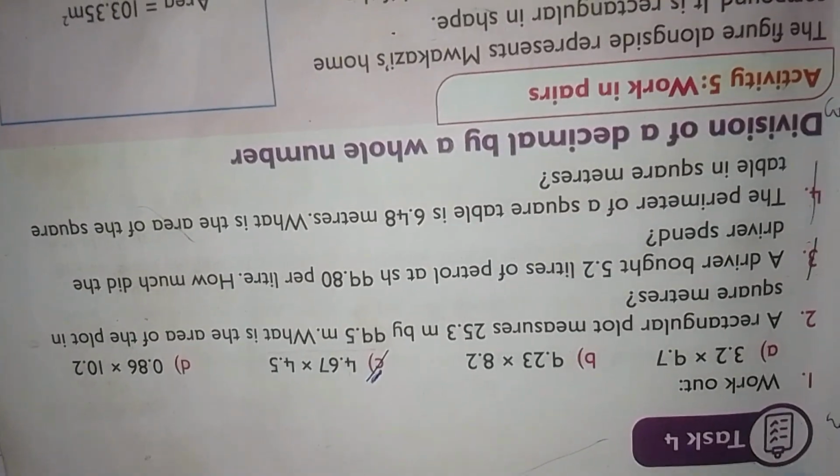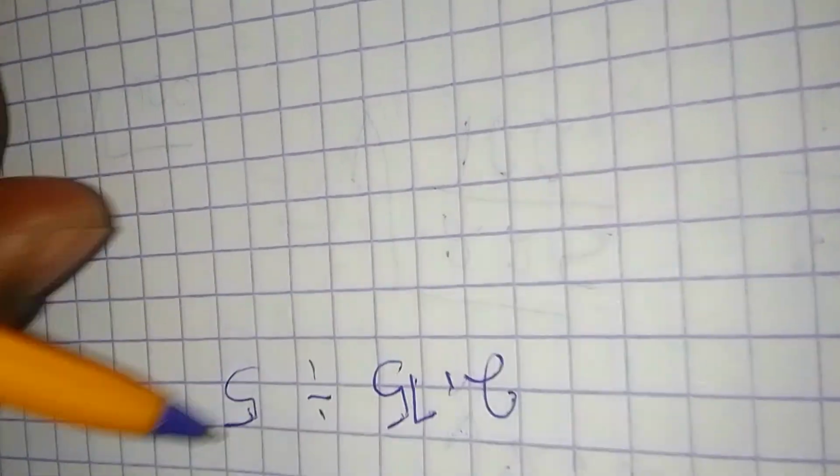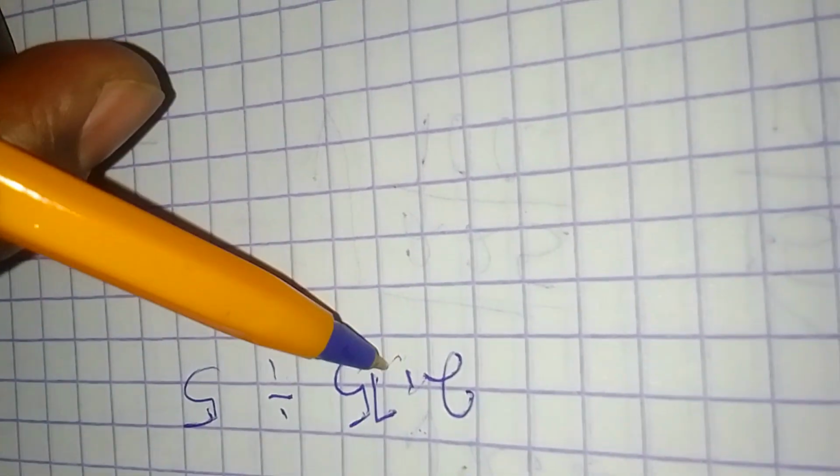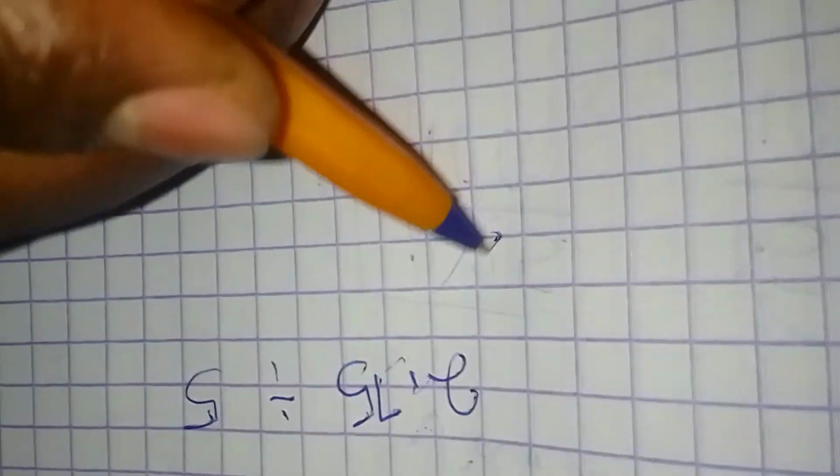Learners, you can try the following questions on your own so that you can perfect your knowledge. You can also be asked about division of decimals by a whole number. For example, we can have a number such as 2.75 divided by 5. If you are asked such a question, you can convert this into an improper fraction, 275.